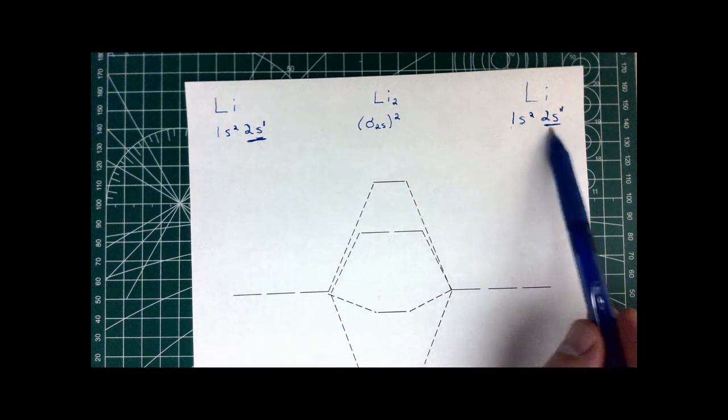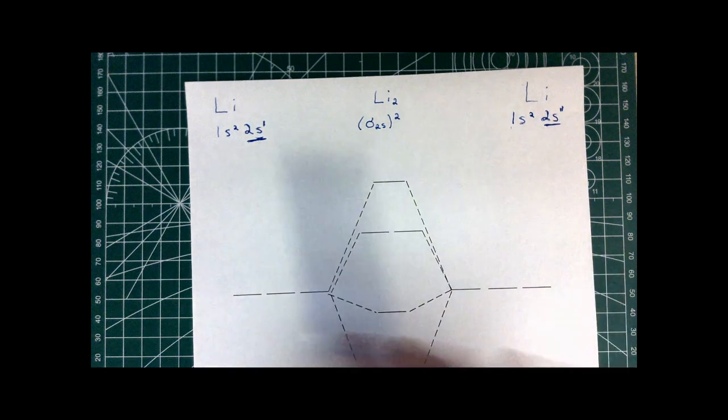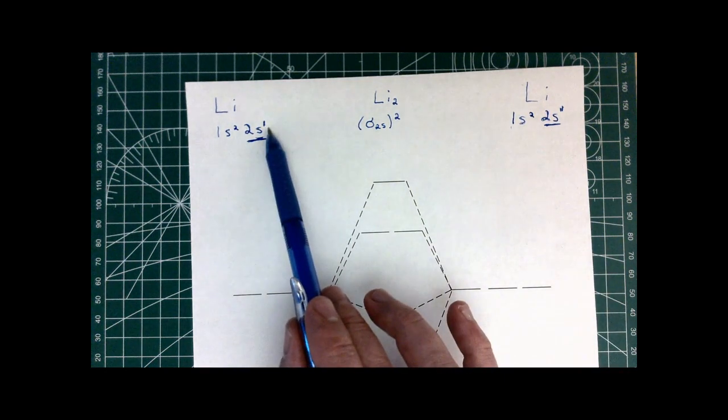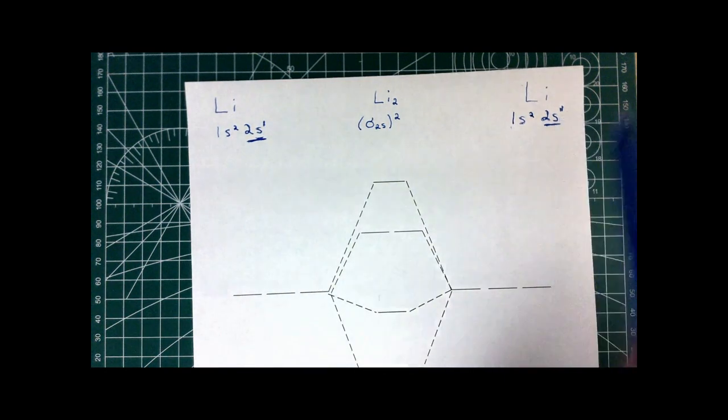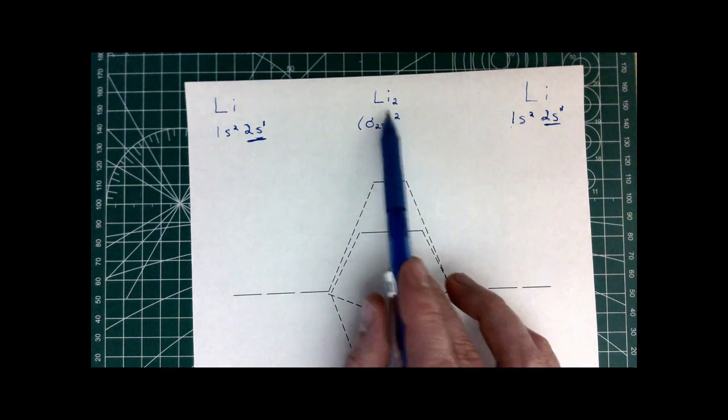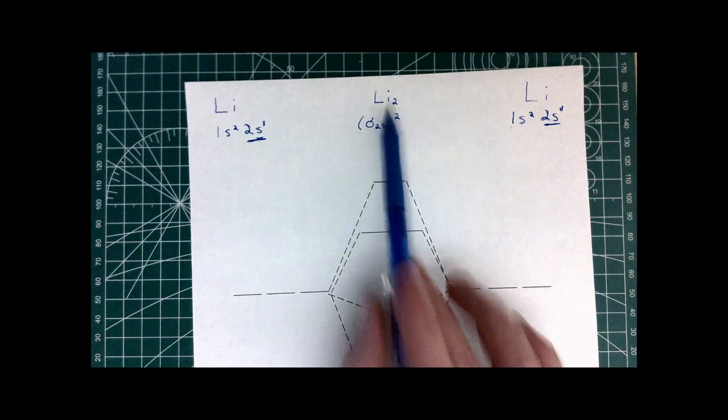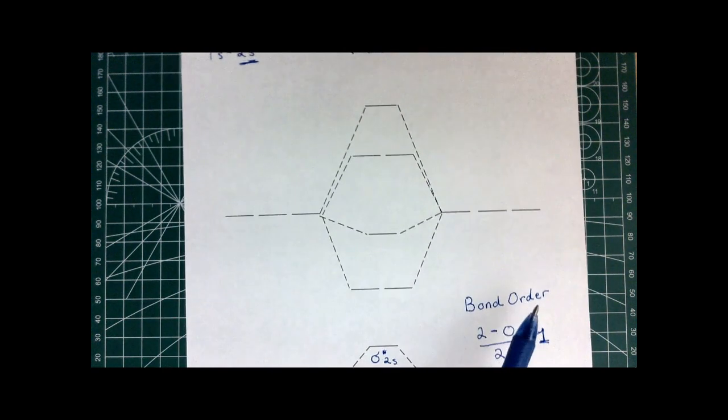So I've written out those electron configurations, and I can see that I have one electron to play with here and one electron to play with here for those. And then I like to put the thing that I'm trying to make in the center, and I feel like that really highlights what this diagram is about.